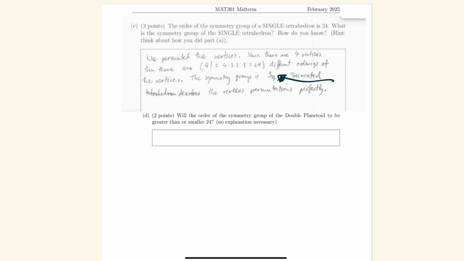And so this is like the order of the symmetry group must be greater than or equal to 24 by the vertex exchange. But then we know, it must be less than or equal to 24 by the vertex exchange, right?